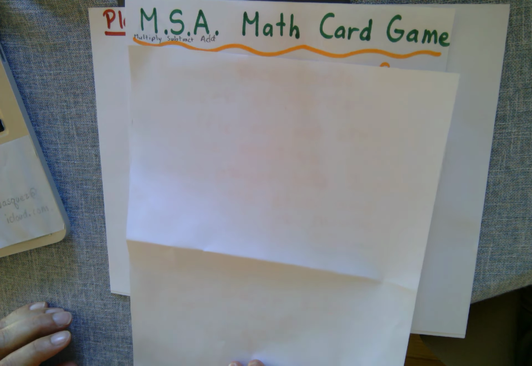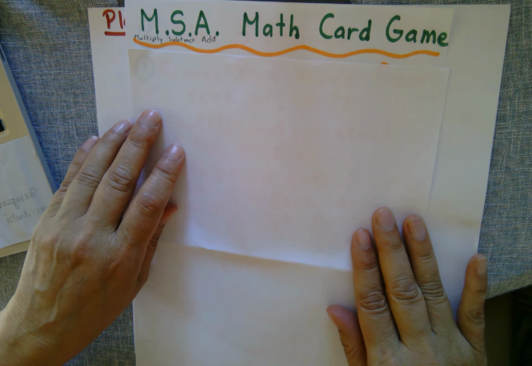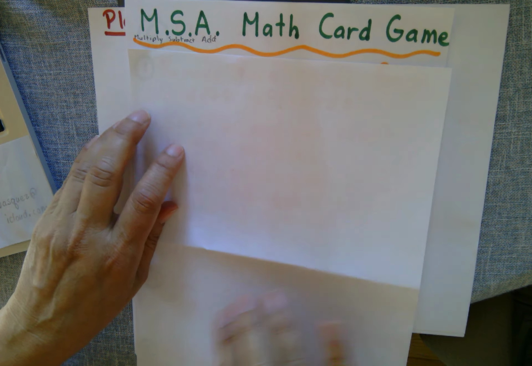Well, hello students. I'm going to show you a math game that might challenge you a bit and have you practice a little bit of mental math and computational math. The game is called MSA Math Card Game. The M is multiply, the S means subtract, and the A is add.